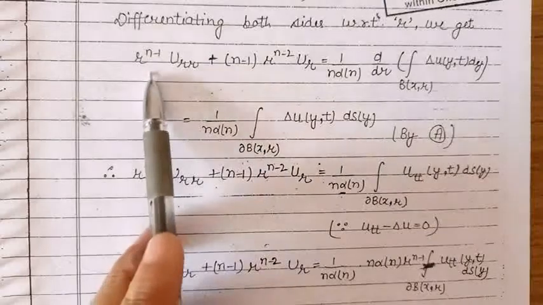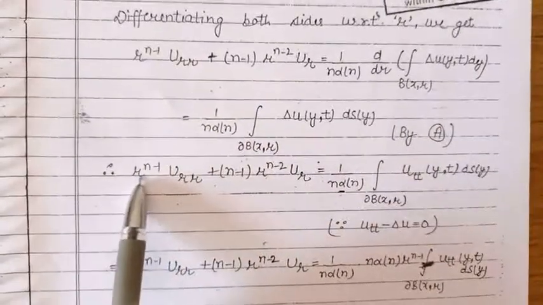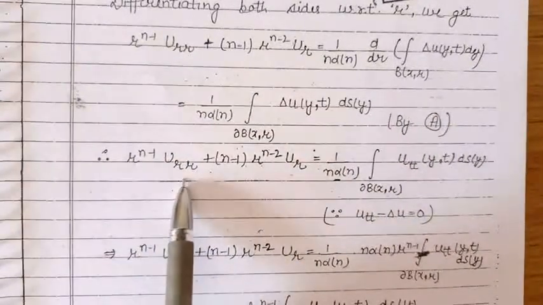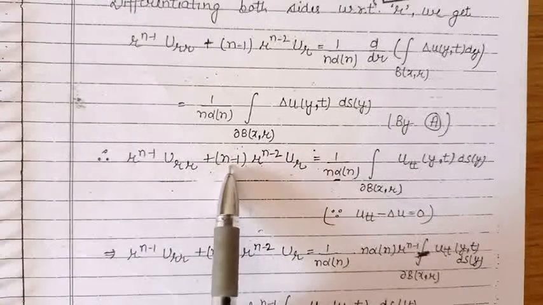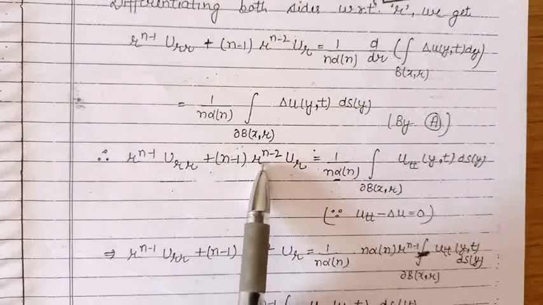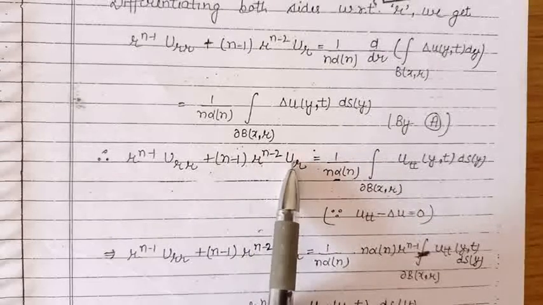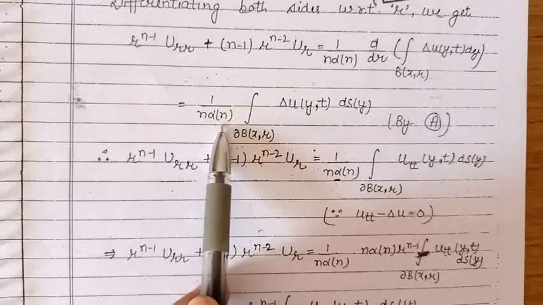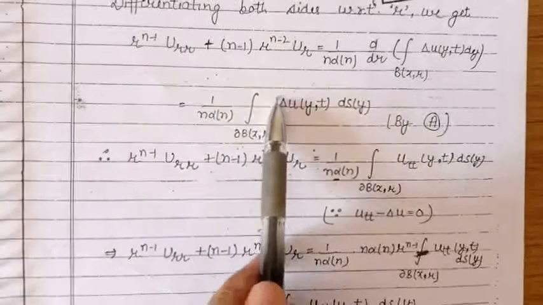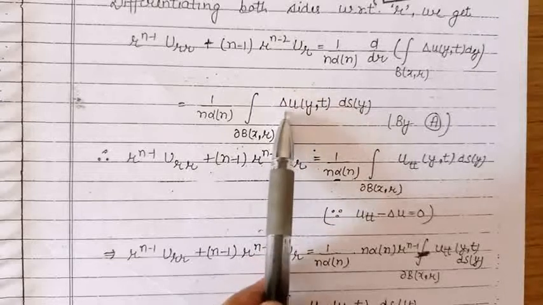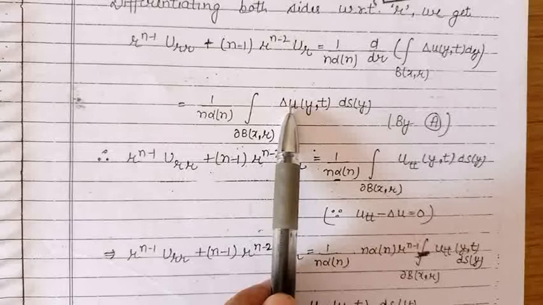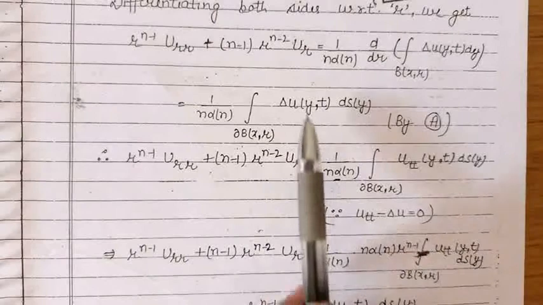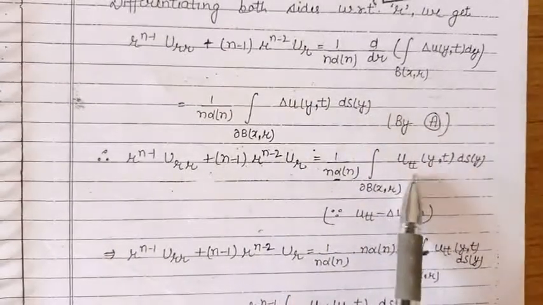Now from here, r to the power n minus 1 into ∂²u/∂r² plus n minus 1 into r to the power n minus 2 into ∂u/∂r is equal to 1 upon n alpha n into, now because Laplacian of u is equal to ∂²u/∂t², because small u is the solution of the wave equation. So from there we can put the value of Laplacian of u here.